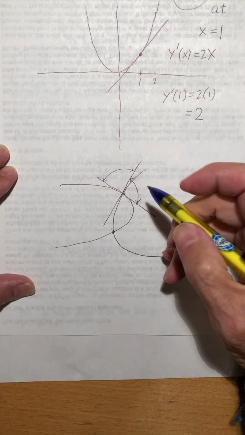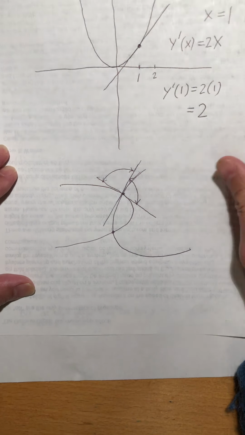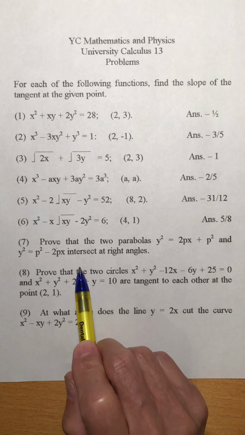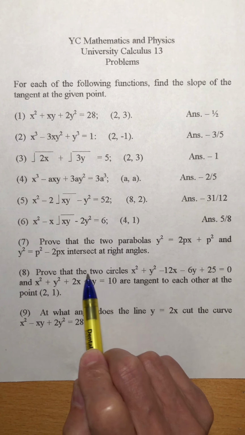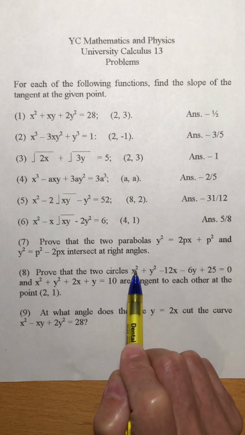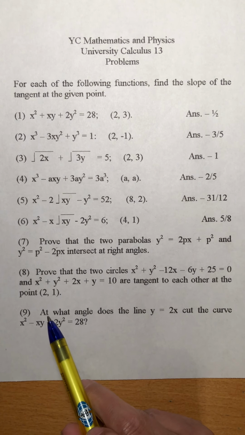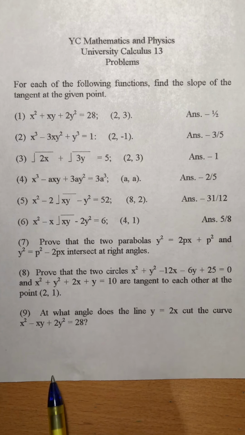So this is what we mean. The angle of intersection of the two tangent lines can also be described as the angle of intersection of the two parabolas. So this is the interpretation of number 7. You want to prove that the angle of intersection of the two parabolas is a right angle, 90 degrees. That means you draw two tangents, and the angle between the two straight lines is 90 degrees. That's what you want to prove.